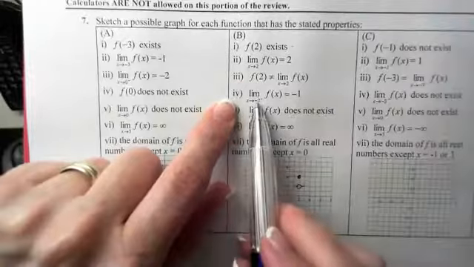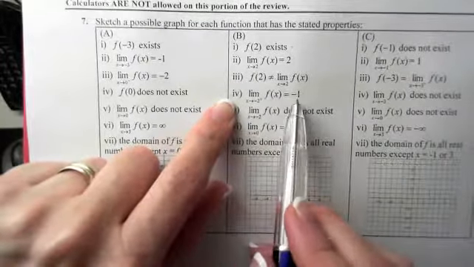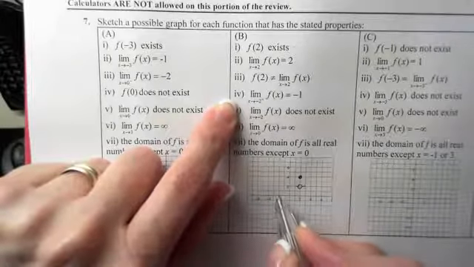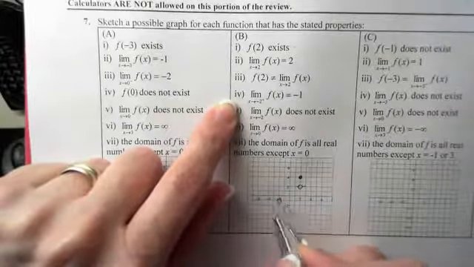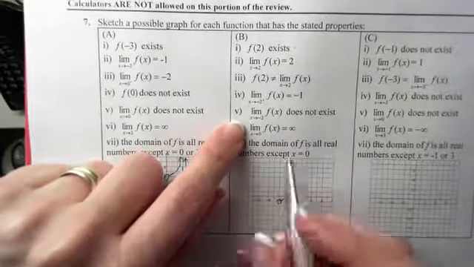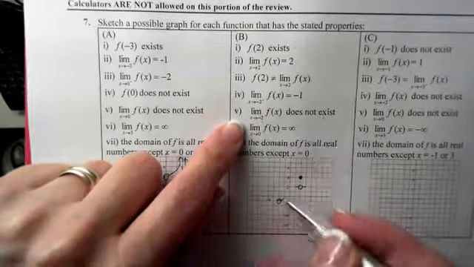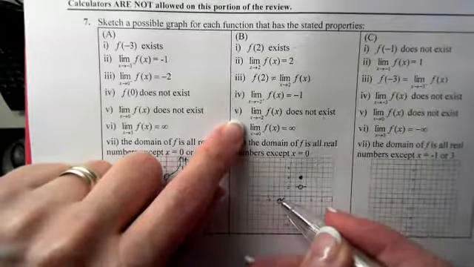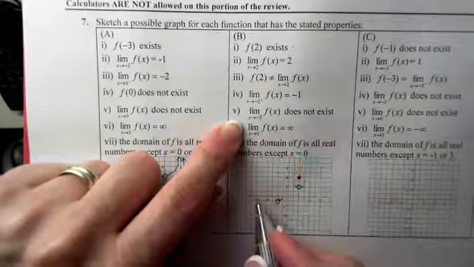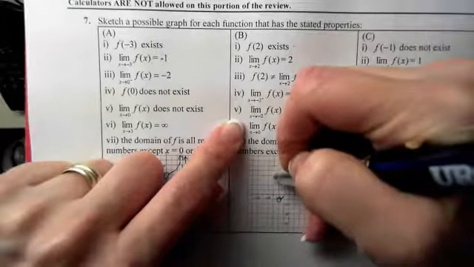This says as I approach negative 2 from the right-hand side, my outputs are getting close to negative 1. So that means I'm dealing with the point negative 2, negative 1, and I'm approaching it from the right-hand side. The next step says that the two-sided limit as I'm approaching negative 2 does not exist. So coming from the right, I've already figured out it ends up at negative 1. That means coming from the left, I have to go someplace else. So let's go maybe up here.